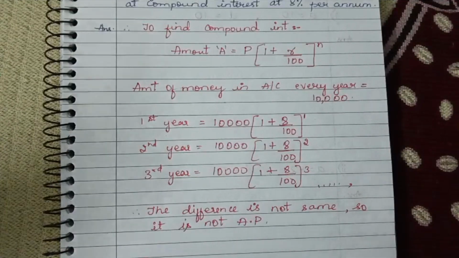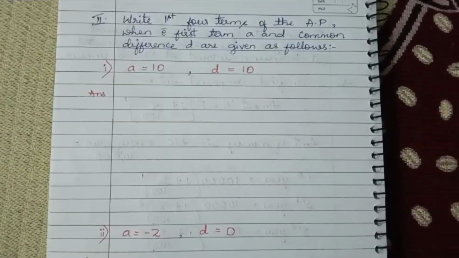Now let us go to the second sum of exercise 5.1. The second sum is: write the first 4 terms of the AP when the first term A and common difference D are given as follows. Here we have A is 10 and D is 10. First of all, what are the first 4 terms of an AP?